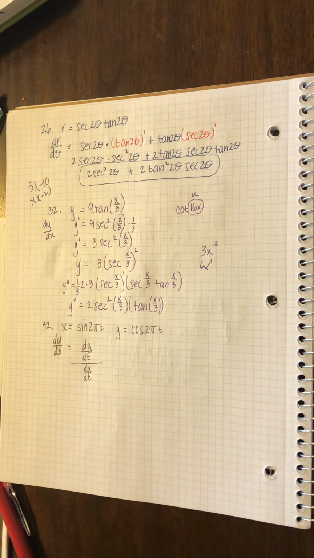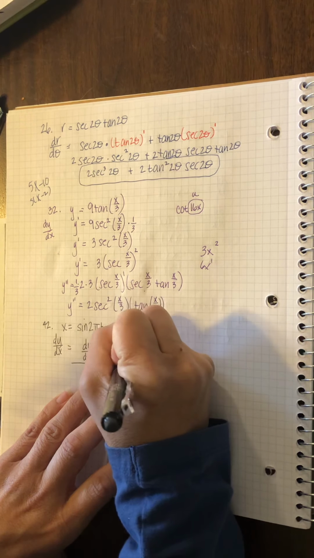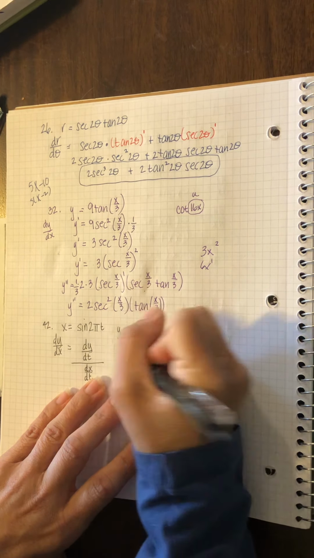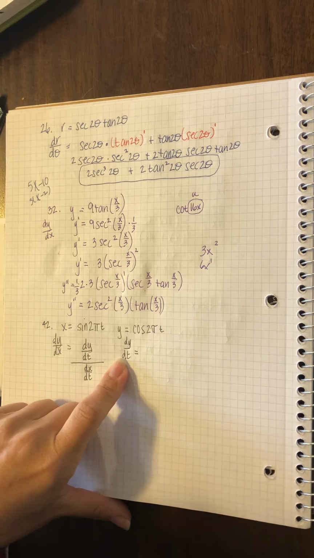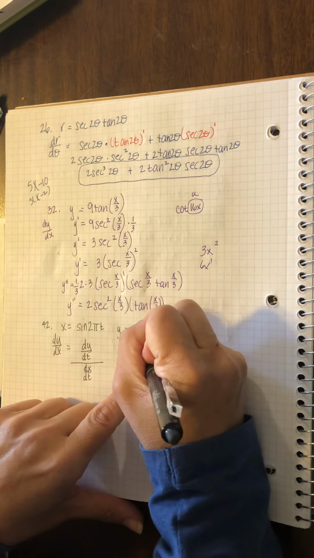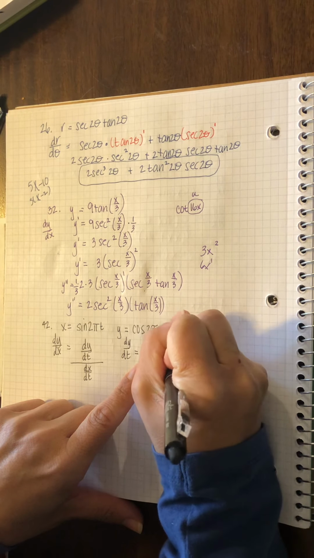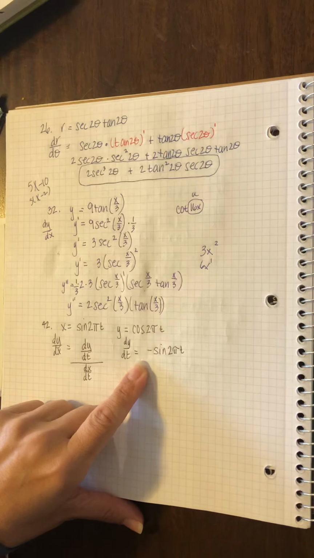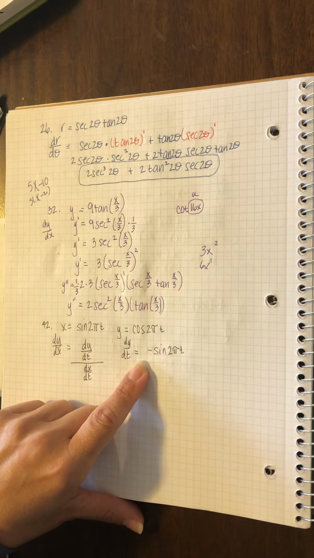Okay, so first thing I'm going to do is find dy dt. The derivative of cosine is negative sine 2 pi t times the derivative of 2 pi t, which is 2 pi.